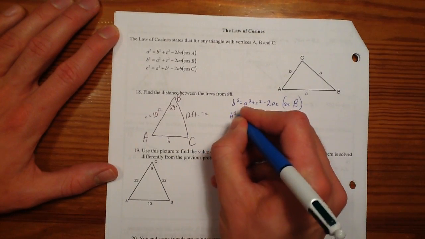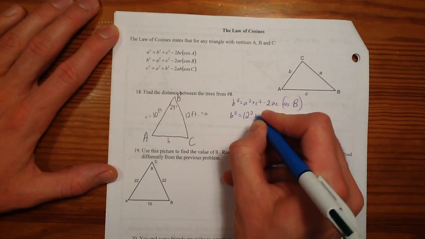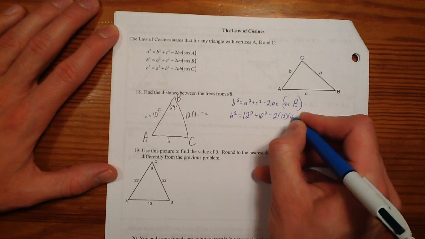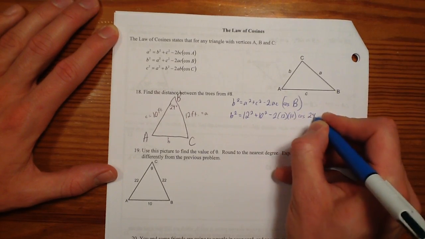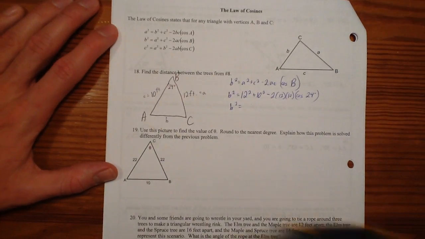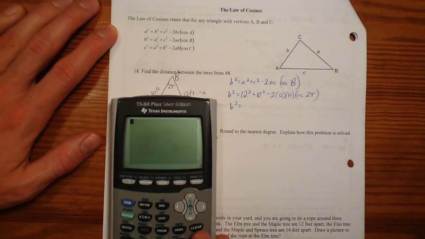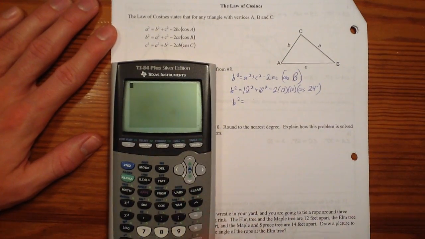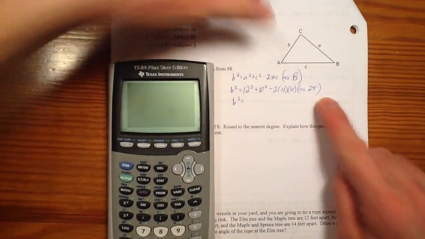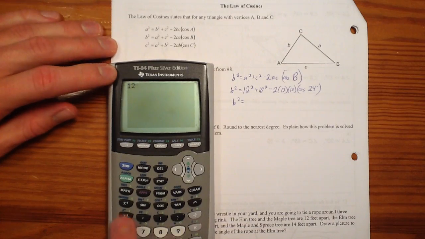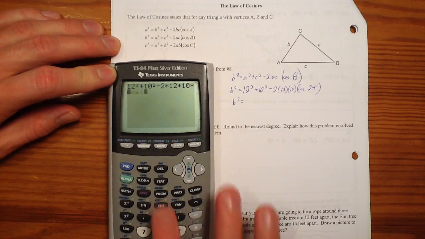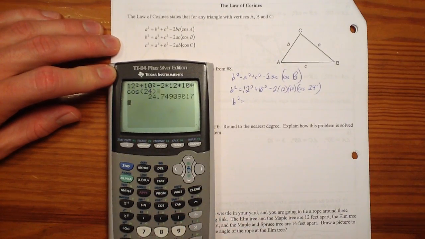But anyway, b squared equals a squared plus c squared. Just start plugging stuff in. Minus 2ac cosine b. We are in degrees. Make sure your calculator is in degrees. Probably already is. I know mine is, so I'm just going to keep going because I just checked it a few minutes ago. And we just type it in. There are no unlike terms here, so we're just going to start typing. 12 squared plus 10 squared minus 2 times 12 times 10 times the cosine of 24 degrees. We're about to get a crazy decimal. That's okay.